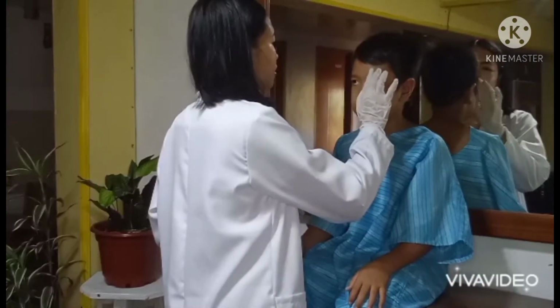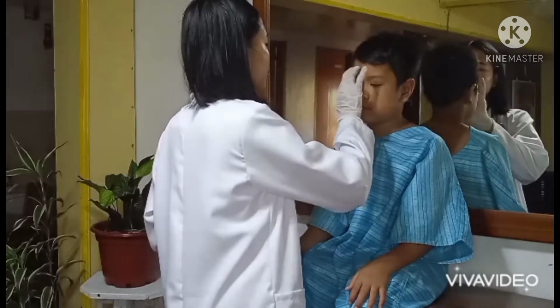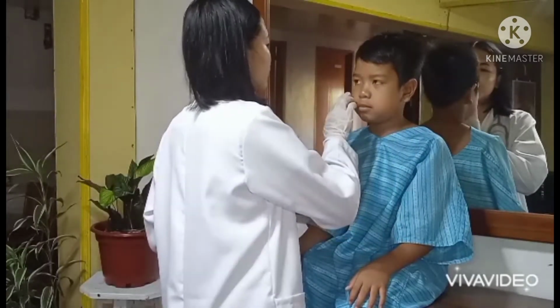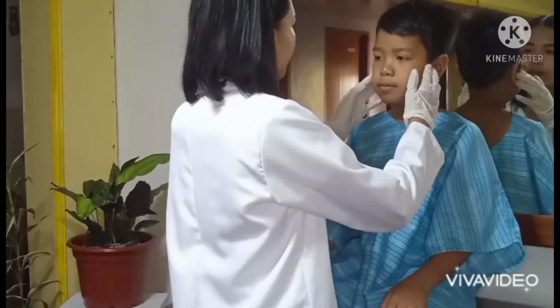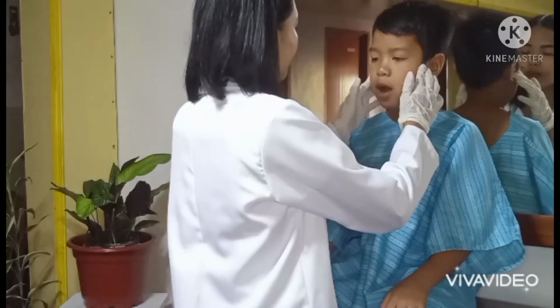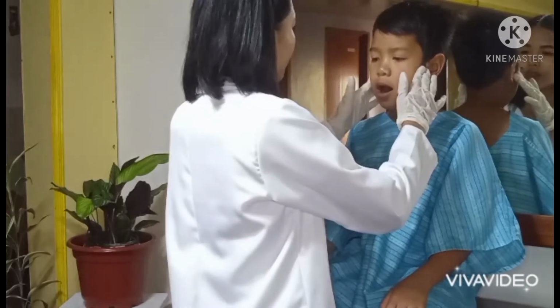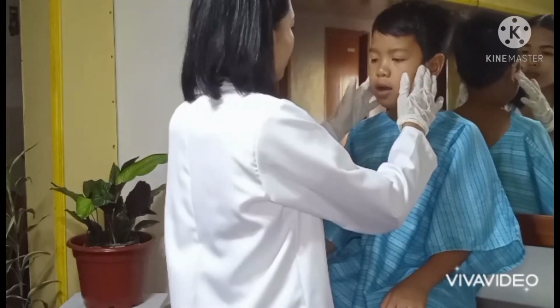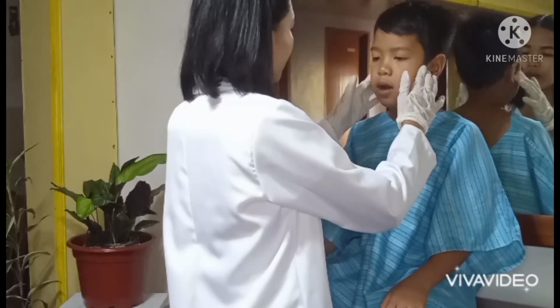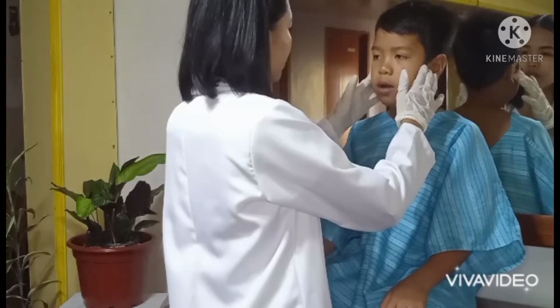Then we are going to lightly percuss these areas. Now we are going to move our fingers to the temporomandibular joints as we palpate with our middle finger and instruct the patient to open and close his mouth. The joint should move freely and painlessly.